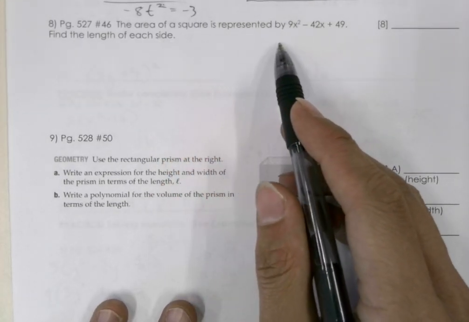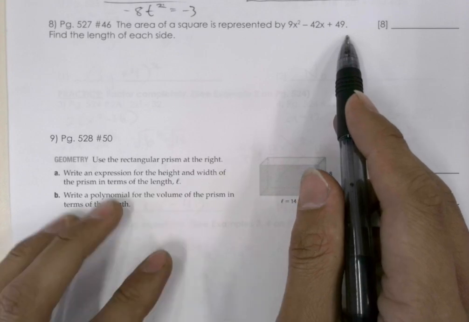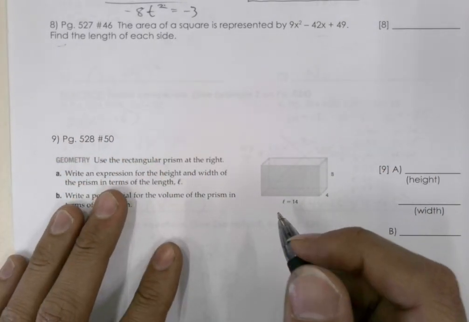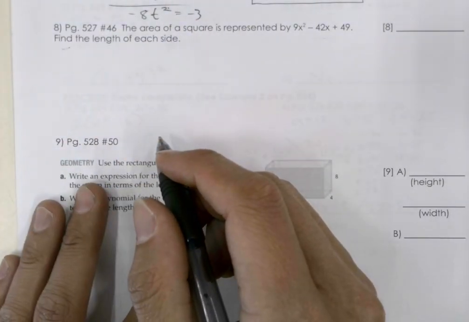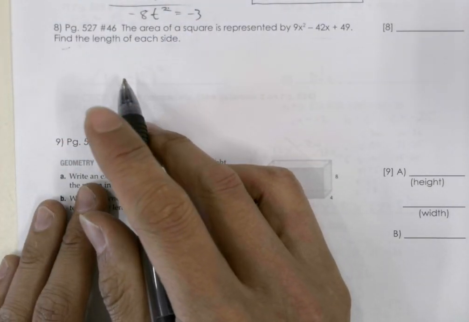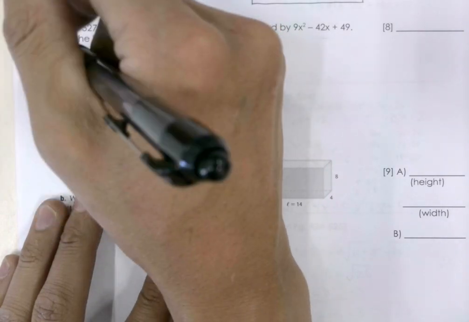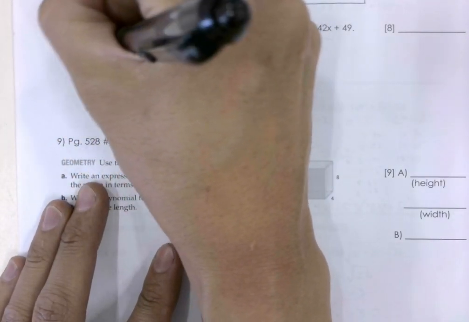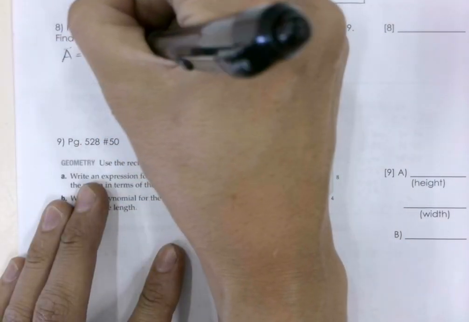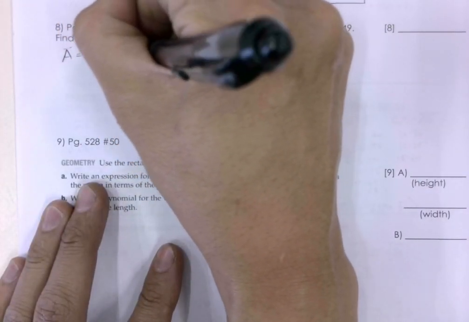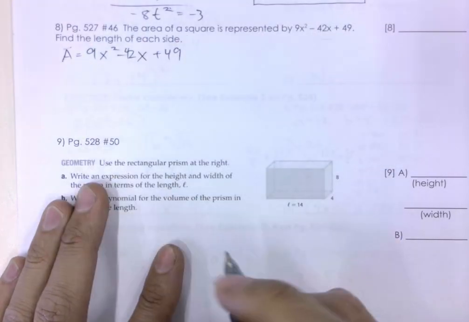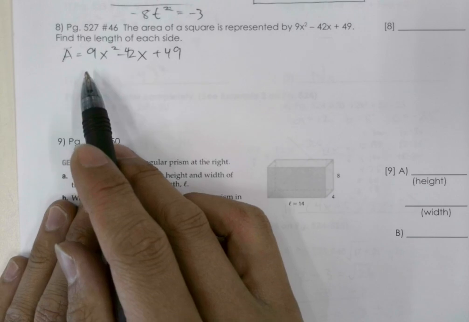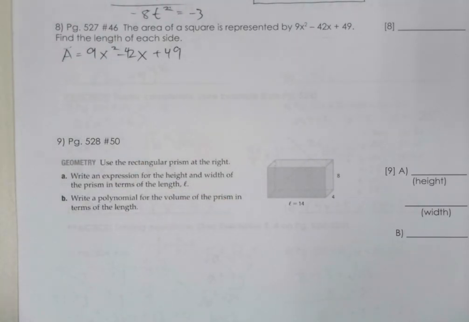The area of a square is represented by this polynomial, and we are to find the length of each side. So if we say that the area is going to equal 9x squared minus 42x plus 49, right? Well, if we look at it, let's go ahead and see our sheet here.